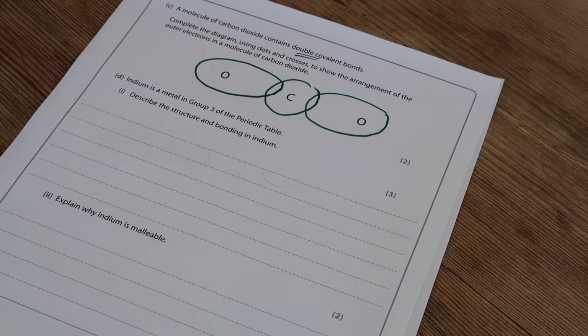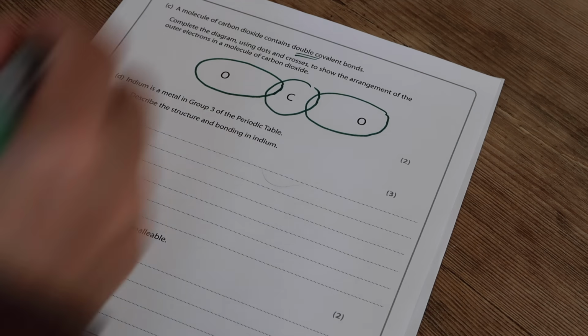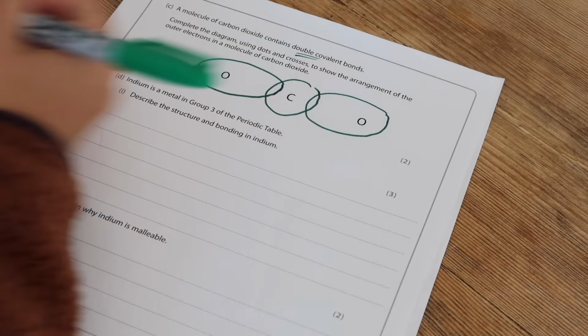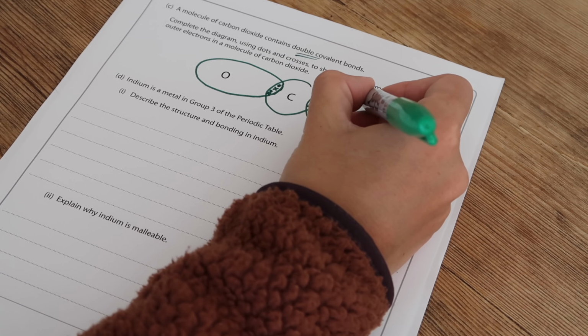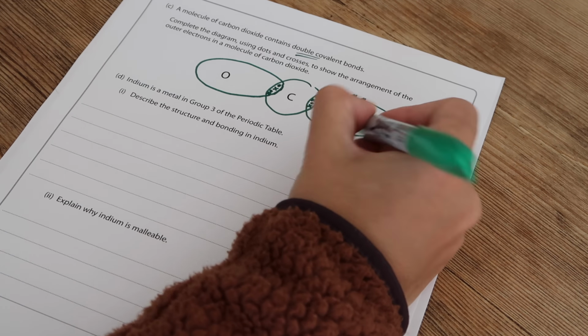So I've added my circles to represent the outer shell of electrons, and I know it contains double covalent bonds, so the easiest thing for me to do here is to show those double covalent bonds. And I know that each carbon atom has 4 electrons in its outer shell because it's in group 4. Oxygen is in group 6, which means it has 6 electrons in its outer shell. So we've already got 2 here, 3, 4, 5, 6.